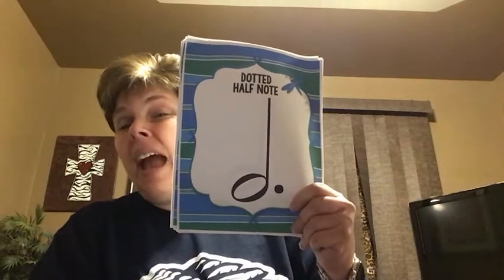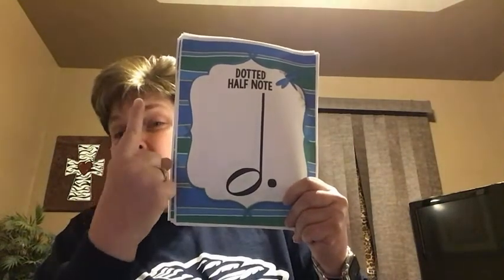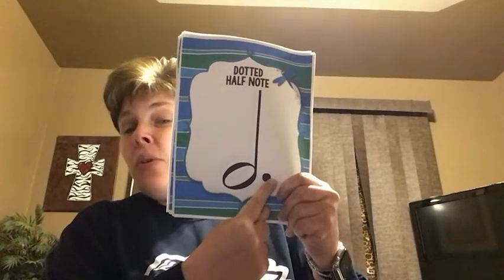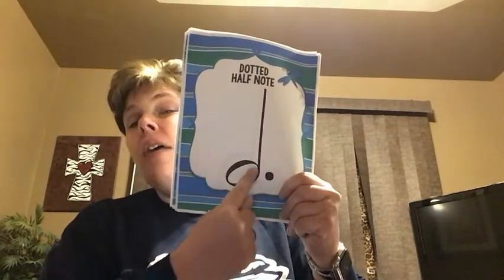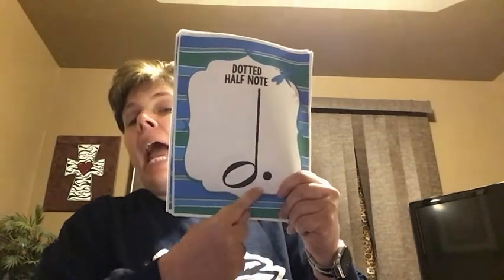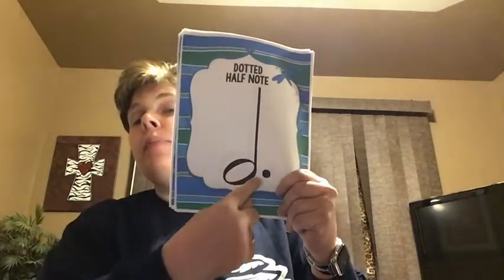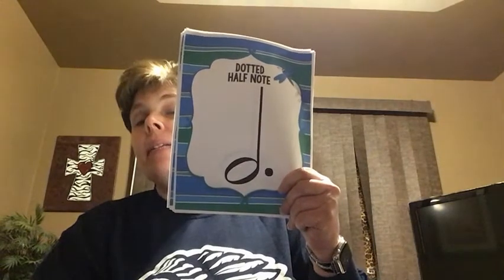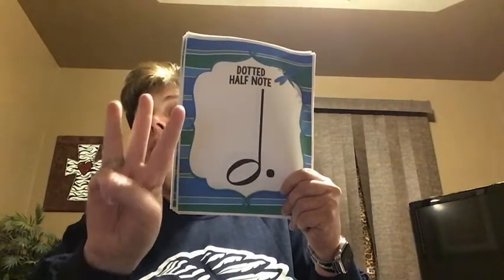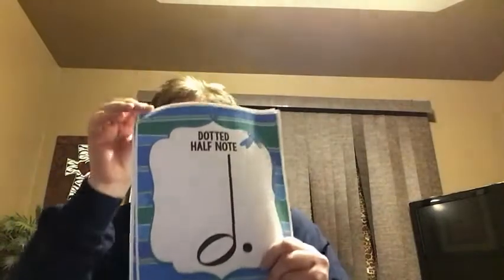So what would be half of 2? 1. So that dot says, ooh, I'm going to take 1 of those beats. Now I'm going to add it to the 2 beats of the half note. So this now becomes 3 beats. So a dotted half note gets 3 beats of sound.